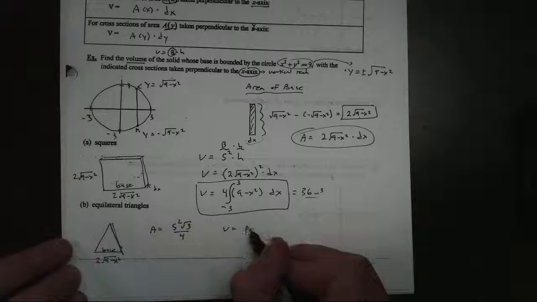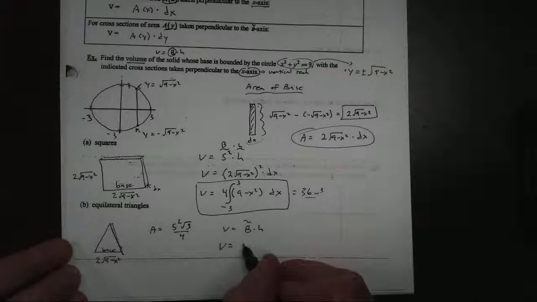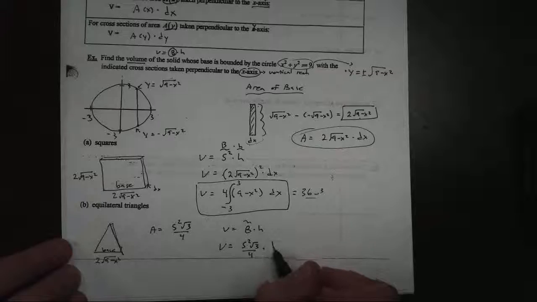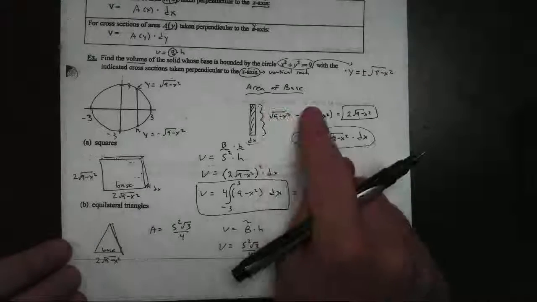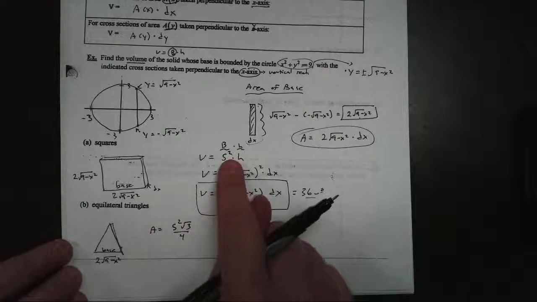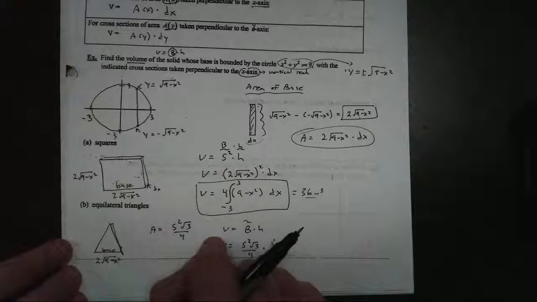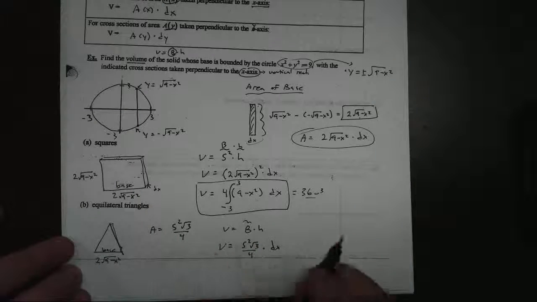To get the volume, remember, it's area of the base times the height. Well, we just got the area. That's this. So to get my volume, it's going to be s squared root 3 over 4, and this h, that's going to be our dx. Once you get the area of the base up here, all you have to do is get a formula for a square, a formula for an equilateral triangle, and just plug your side in there.